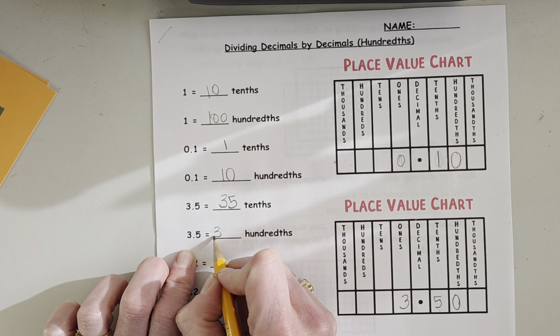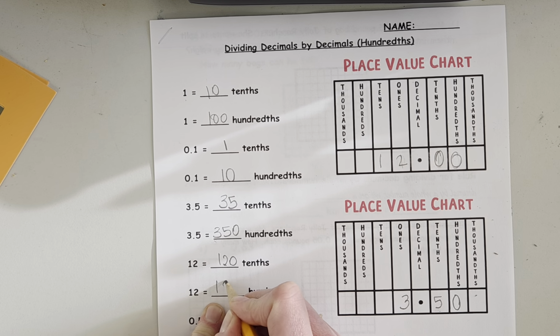All right, I only have 2 place value charts for you, so I'm going to erase the top one now so I can use this on this one. Okay, 12 wholes, so let's write our 12 there. How many tenths is that? Put the 0 there. It's 120 tenths. How many hundredths is that? Okay, 1,200 hundredths.